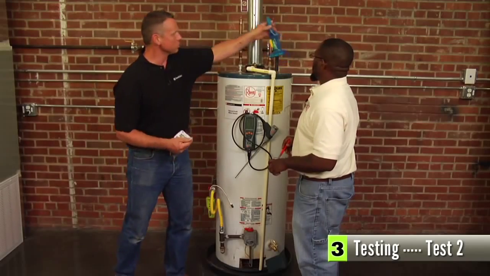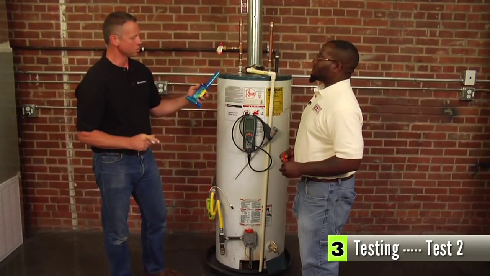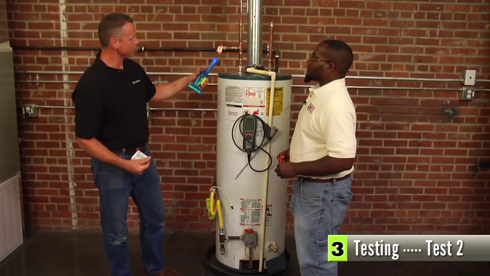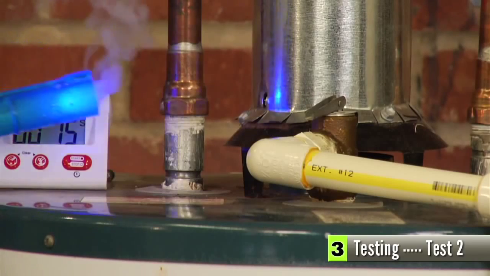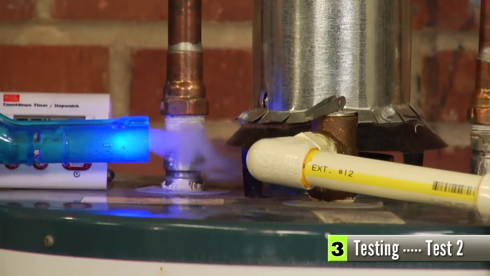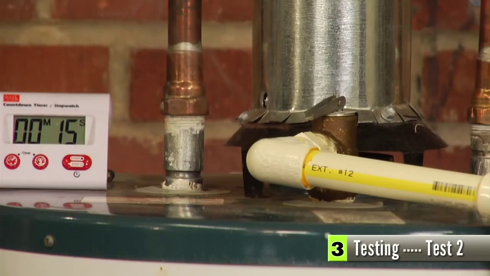Now here's a smoke pencil. We can puff a little bit of smoke at this flue pipe, and we can actually watch it being drawn up the flue. See how the smoke disappears up the flue pipe? That means it's drafting properly, and we're good to go.